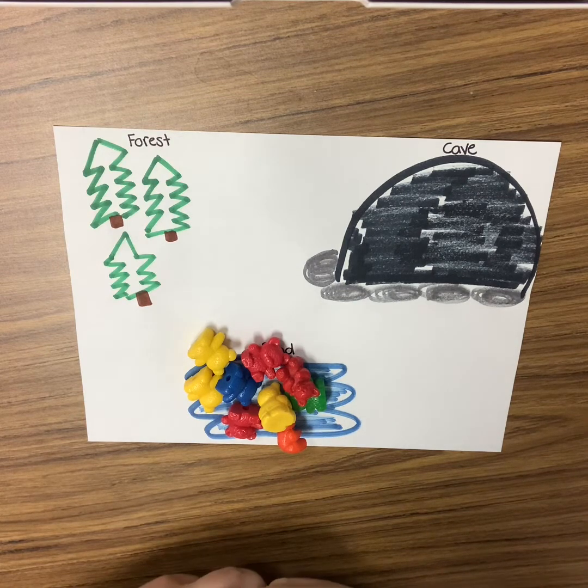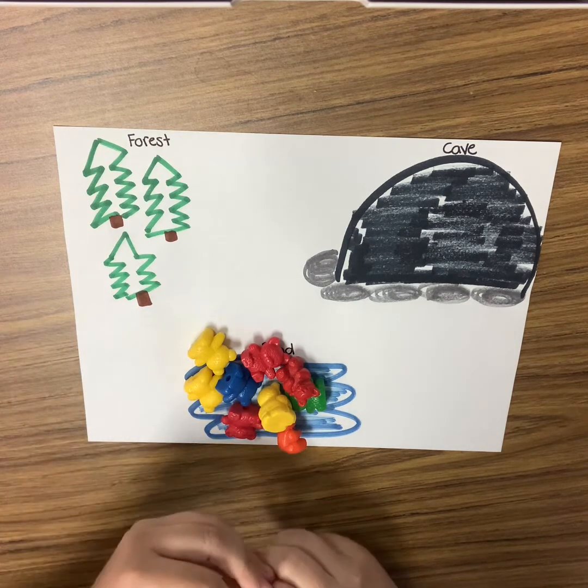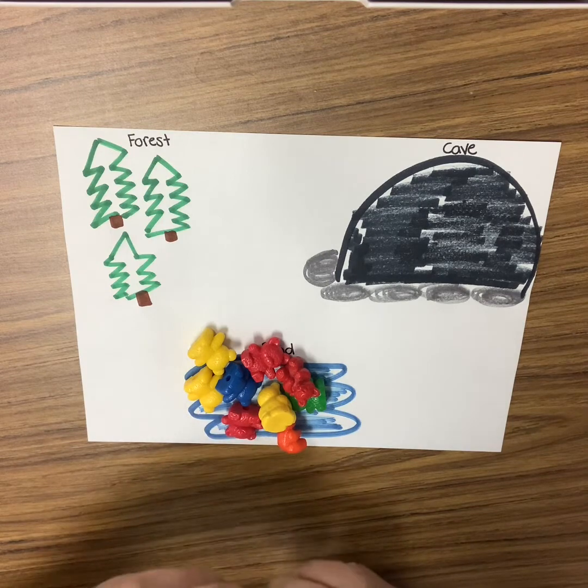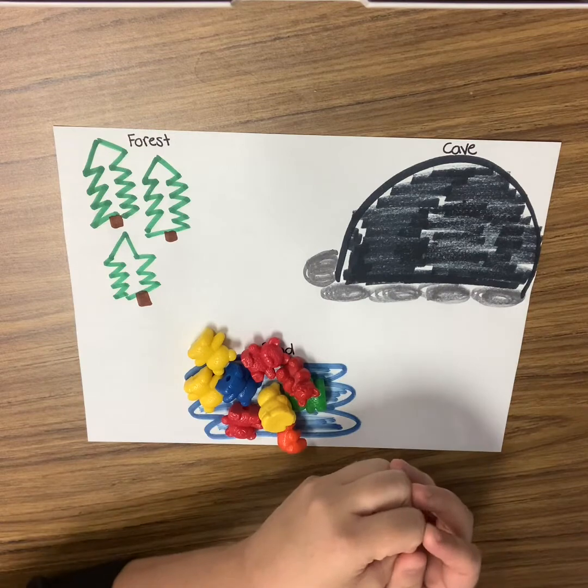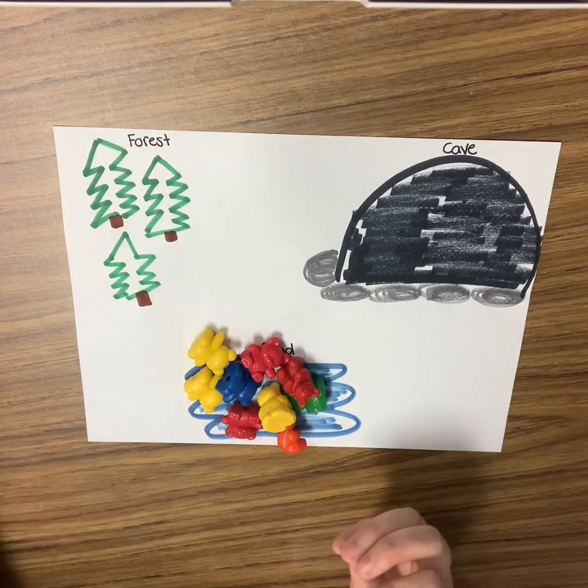What happened? Did the amount get bigger? Or did the amount get smaller? Are we adding more bears, or are we taking some bears away? If you said addition, you're correct. We need to add because we joined two amounts. We started with some bears and then we added more bears to the pond.